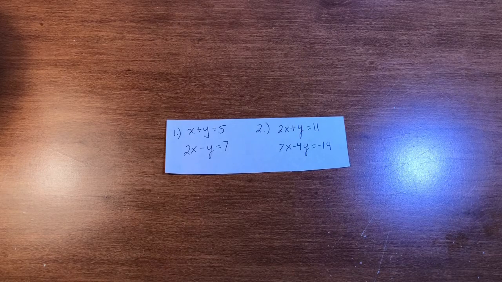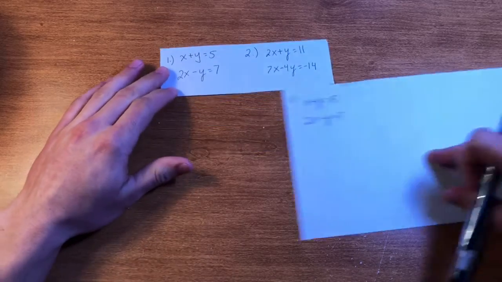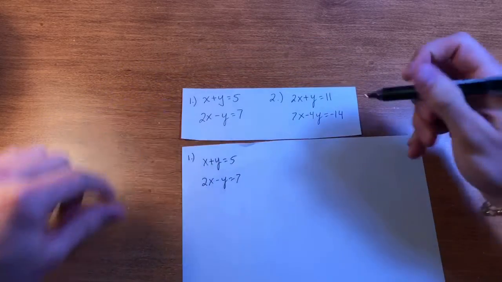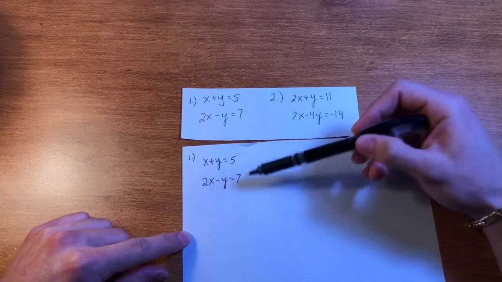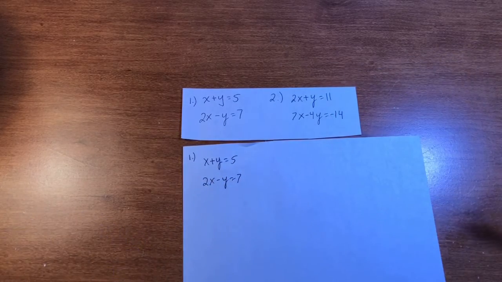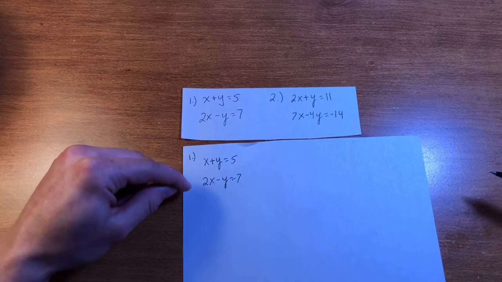Today we're going to be looking at systems of linear equations, and by using substitution we'll be able to solve for both x and y. Okay, so if I look at number 1 here, I have two equations. x plus y equals 5, that's 1. 2x minus y equals 7, that's 2. I need to solve for both x and y such that both of these equations are true.